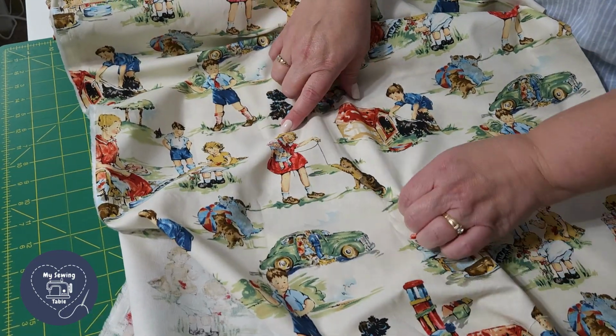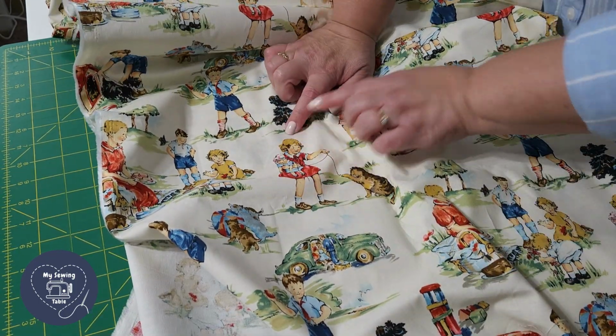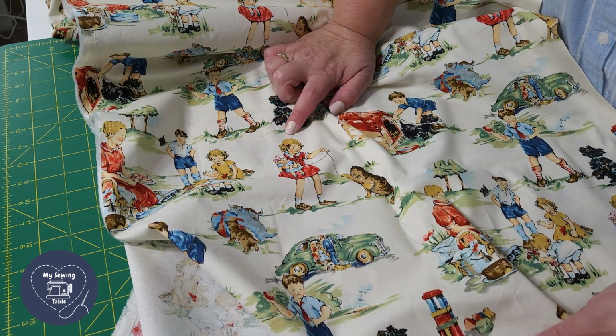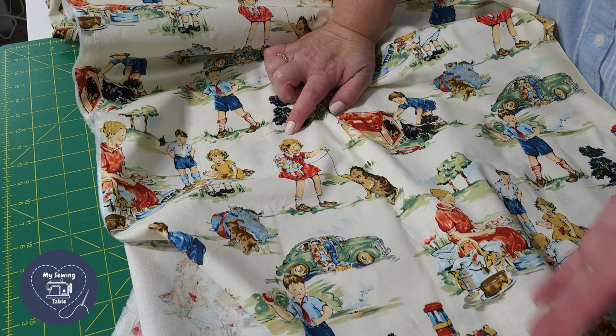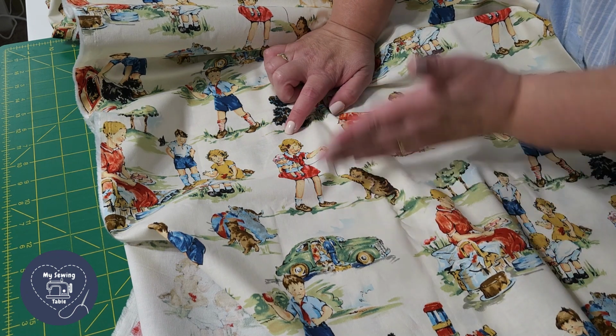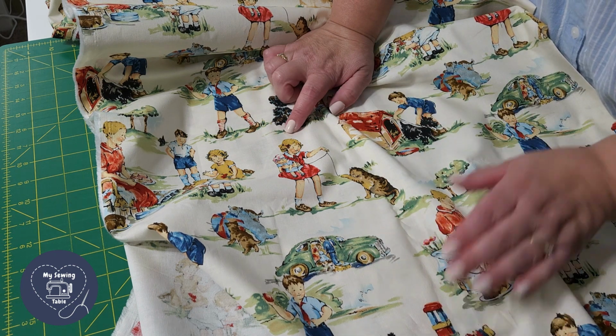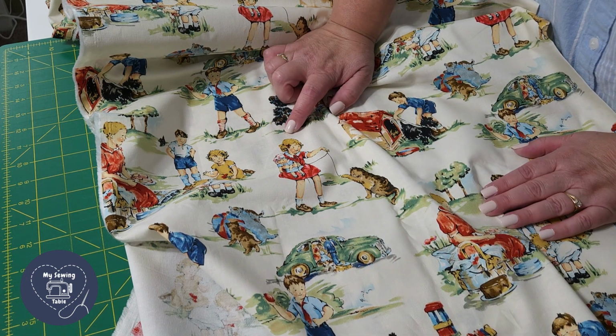Now, I got to 8 repeats, and then I think you heard me say an extra yard of fabric. That's a cushion. That's just so, what if I change my mind and I don't want to cut it right at the top of her head or whatever. It also gives you plenty of fabric for your borders.